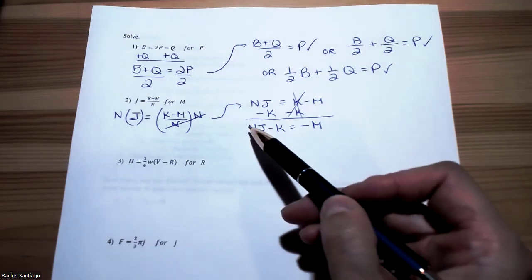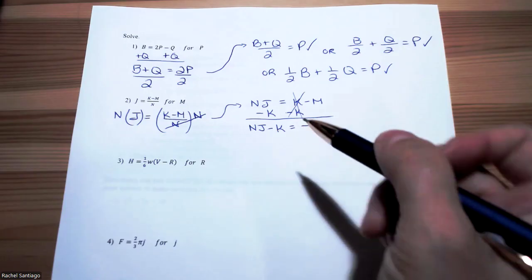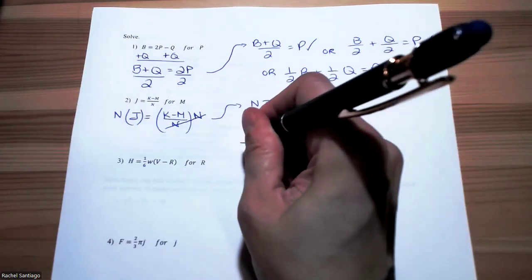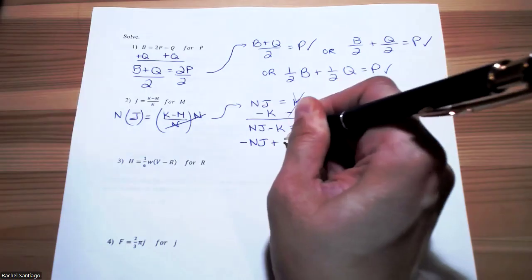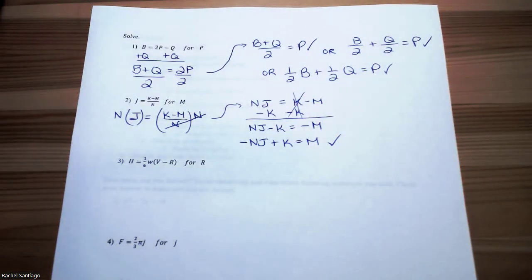Because a negative divided by a negative is a positive. A positive divided by a negative is a negative. So the signs are simply going to switch. So let me show you what I would do. I would simply say, let's look at each of these 3 terms and flip, flip, flip. So my final answer is going to be negative nj plus k is equal to positive m. And again, that's the same as multiplying or dividing by that negative 1.